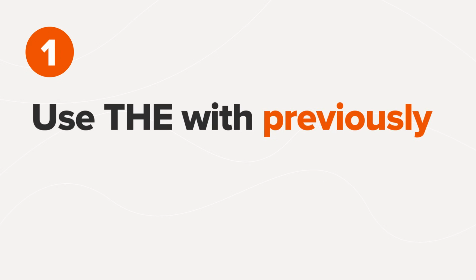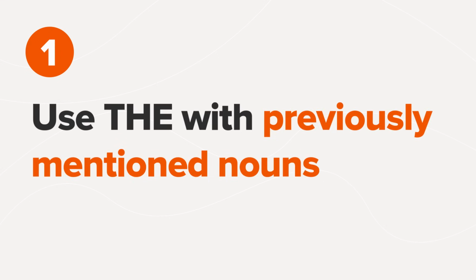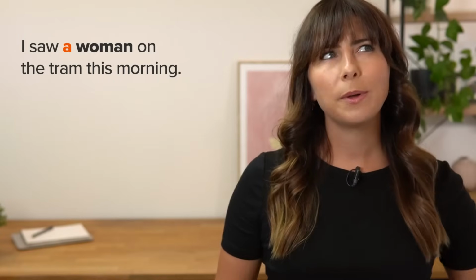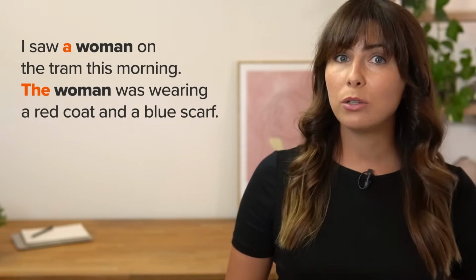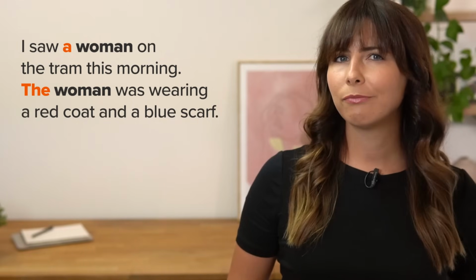Rule number 1, use the with nouns that have already been mentioned before. I talked about this a little in my last lesson about the indefinite article. When we mention a noun for the very first time, we use a or an. But after we mention it for the first time, we can use the because it's clear which noun we're talking about. I saw a woman on the tram this morning. The woman was wearing a red coat and a blue scarf.